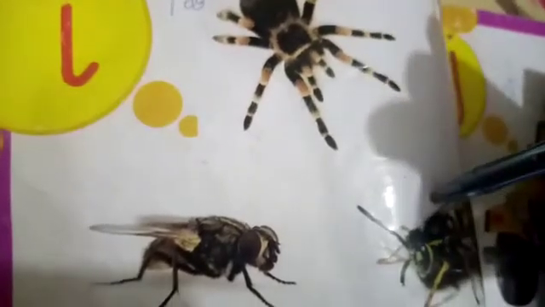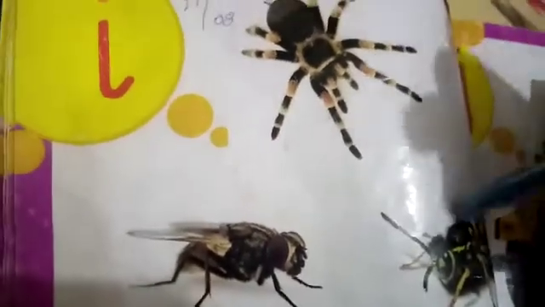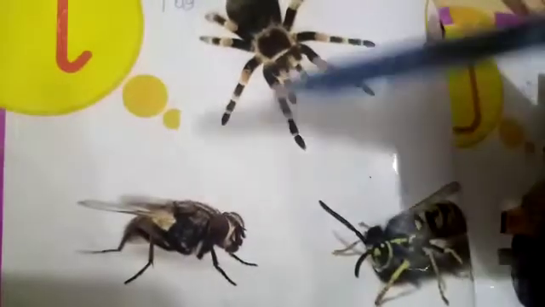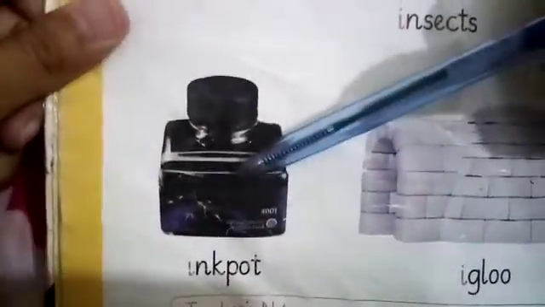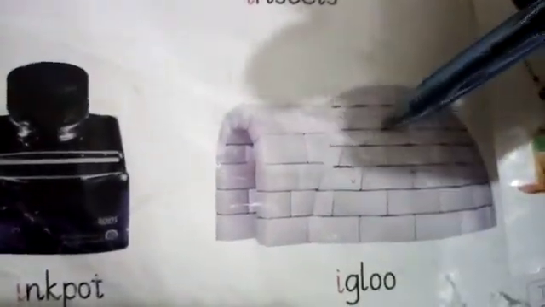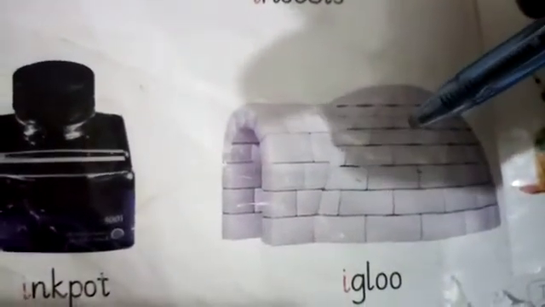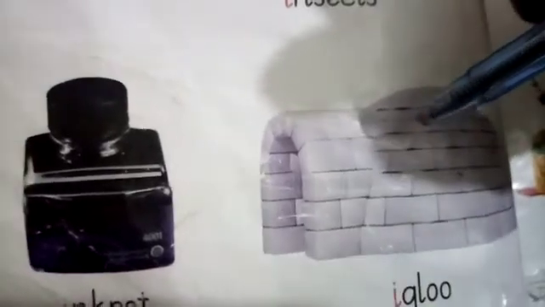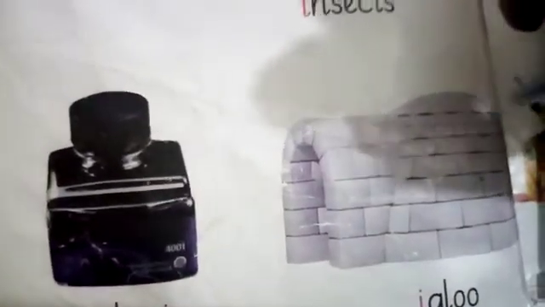जो कीड़े होते हैं, जो फ्लाइज होती हैं, इन्हें हम सबको बोलते हैं insects. These are E insects. E inkpot. E igloo. This is called E igloo. इग्लू क्या होता है? जो ये बना होता है आइस का, ये घर बना होता है. ये बहुत टॉप पे जगह बनता है जहाँ बहुत ज़्यादा आइस होती है, बर्फ़ होती है. ये उसका हाउस बना होता है.